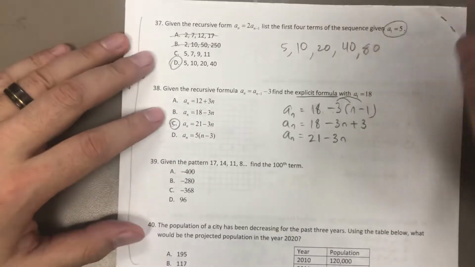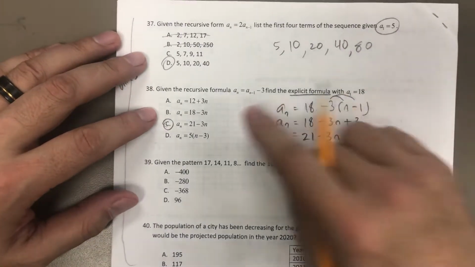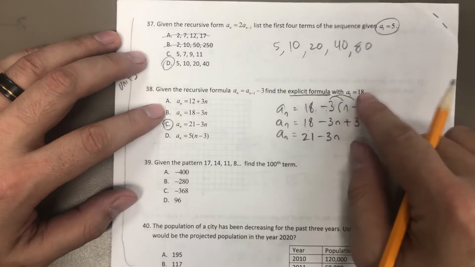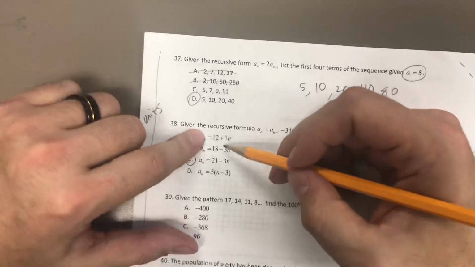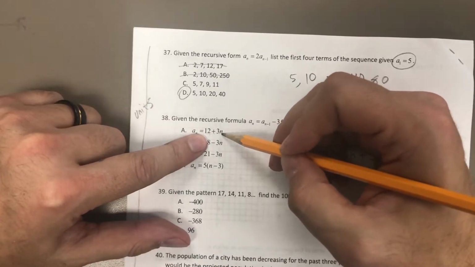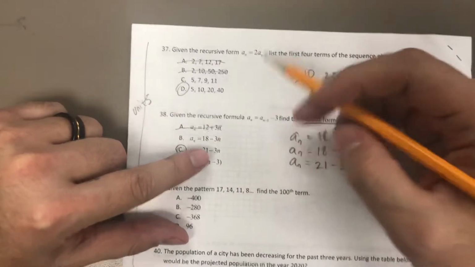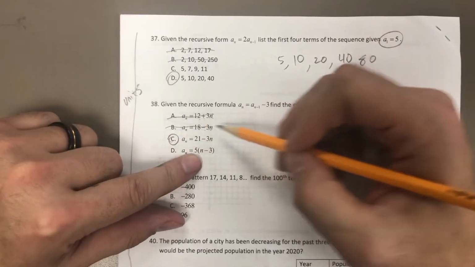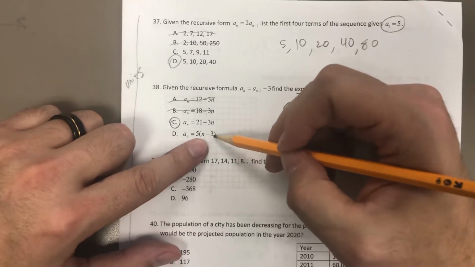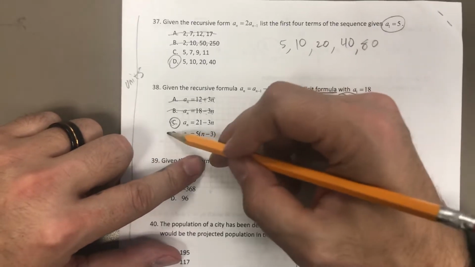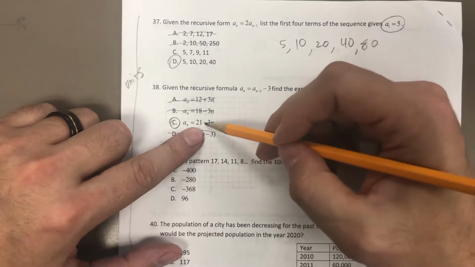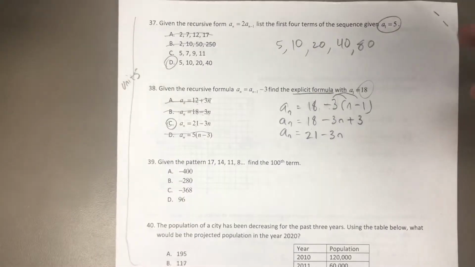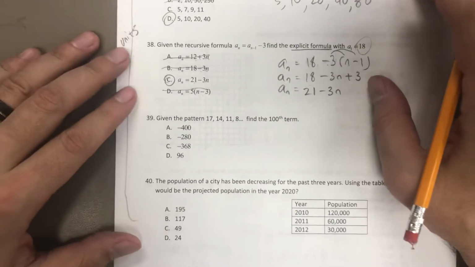Here's a cheap way to do it. The first term is 18, right? So if you plug in 1 to these equations, guess what number you should get? 18. Watch, so if I plug in 1 over here, 12 plus 3 times 1, so 12 plus 3 is 15, so that's not it. 18 minus 3 times 1, so 18 minus 3, that's 15. That's not it. If I plug in 1 here, 1 minus 3 is negative 2. Negative 2 times 5 is negative 10. That's not it. But this one works. 21 minus 3 times 1. 3 times 1 is 3. 21 minus 3 is 18. See? So you could always figure it out that way too.